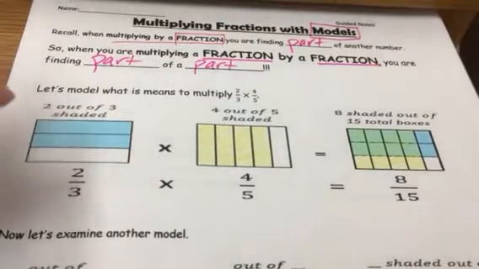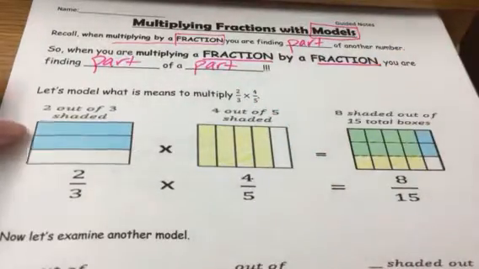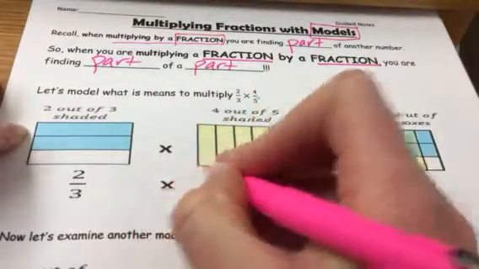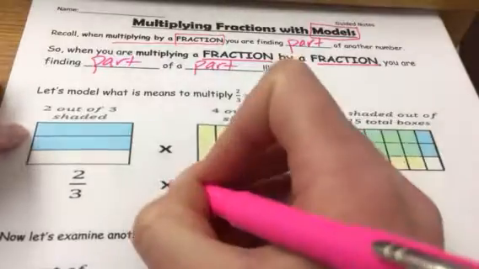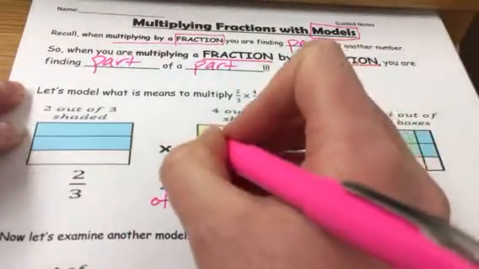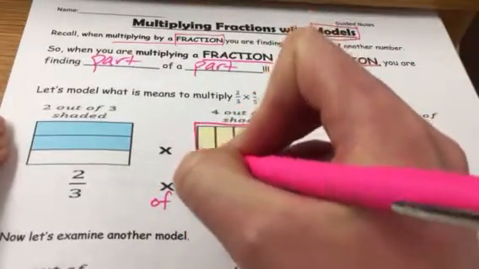So we're going to go ahead and multiply 2/3 by 4/5. So I've got 2/3 shaded here, and we're going to be multiplying that by 4/5. And really what we're going to be doing is taking 2/3 of 4/5. So what we're going to do is overlap this. So I've got my 4/5 here.